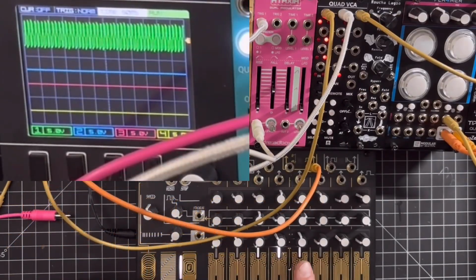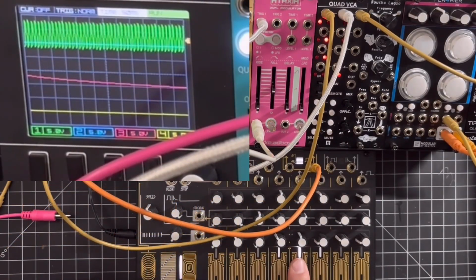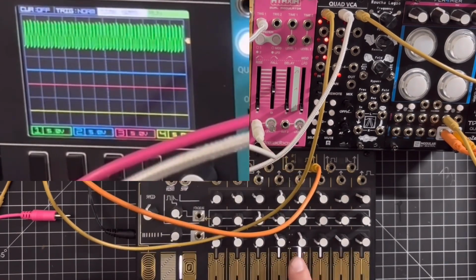Every time I press it, you can see the gate. See, now it's at a different rate because it's a human rate. It's the rate that I'm putting it at. I'm controlling it with my finger.